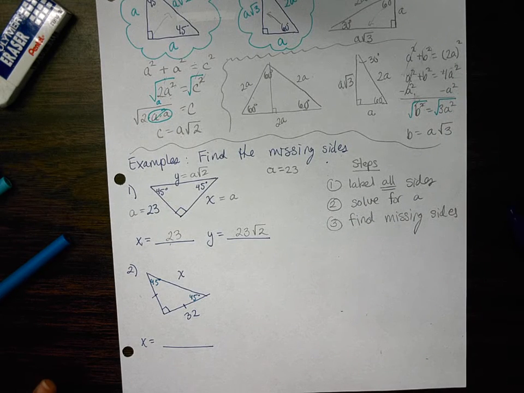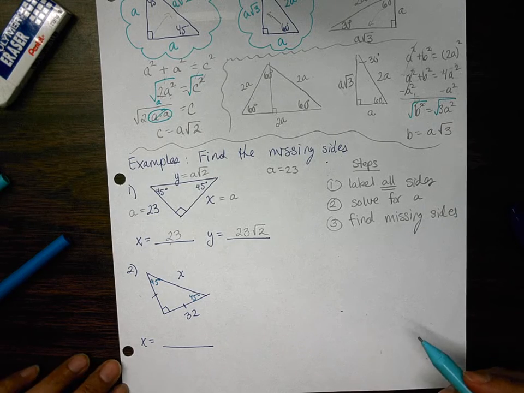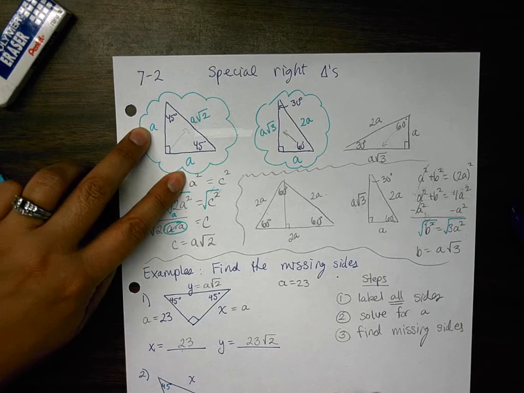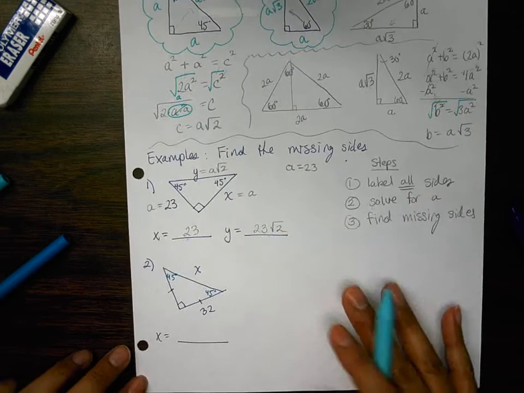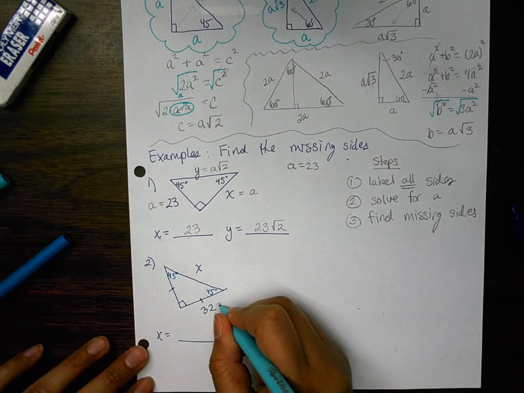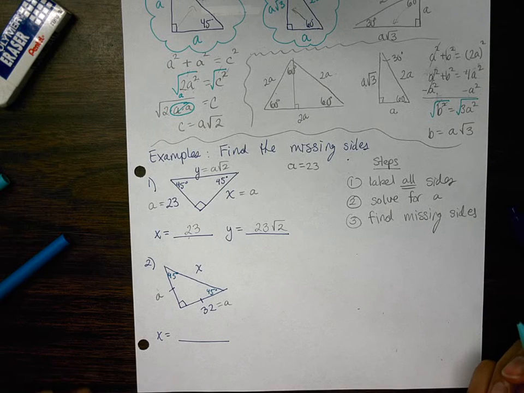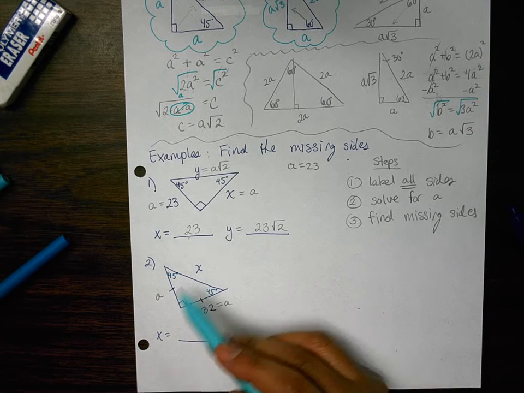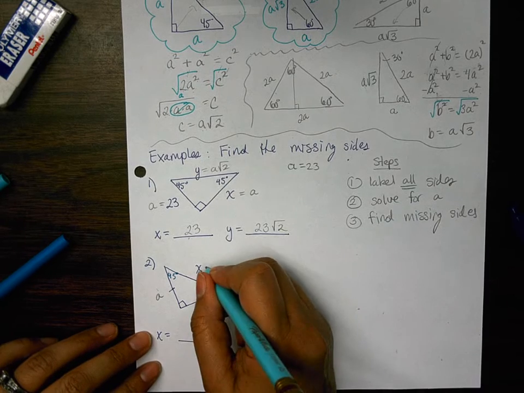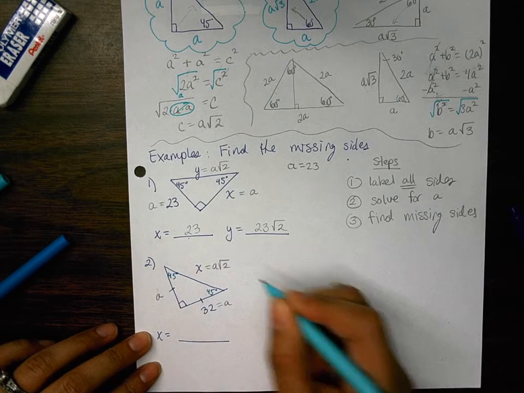Where do my A's go? The A's are on my congruent legs. Where do the A's go here? 32 and the non-labeled side. Do you agree? And the hypotenuse is A root 2. Can you guys please pay attention? Where does the A root 2 go in this picture? On the X. On A root 2.